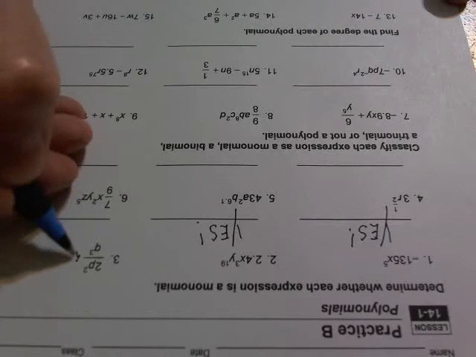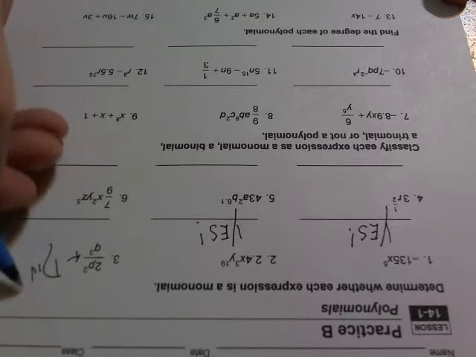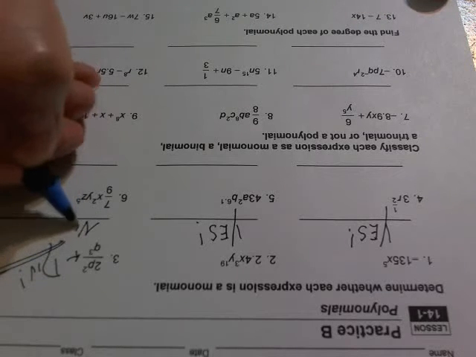If we look at number 3, though, quickly we see that we have a division sign. And that is not allowed. So since we found one thing that doesn't work, it's out. That's a no.